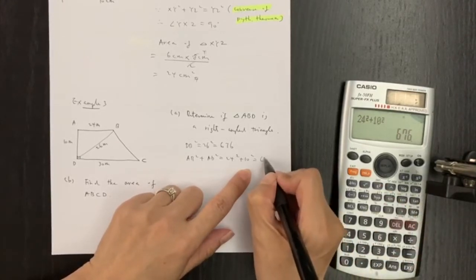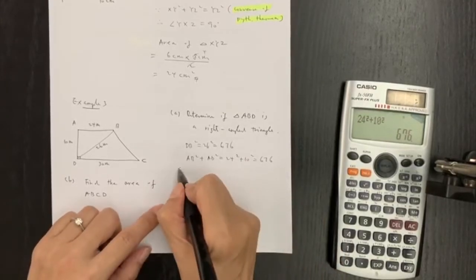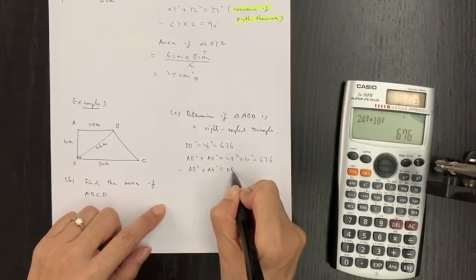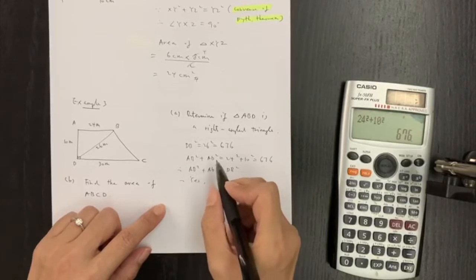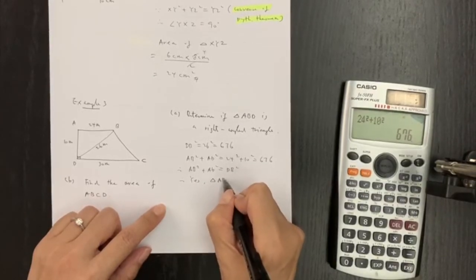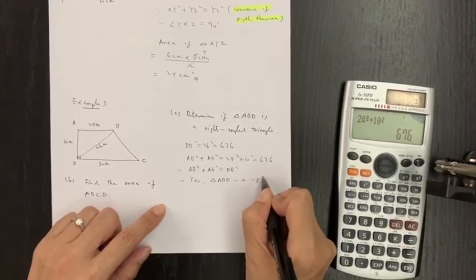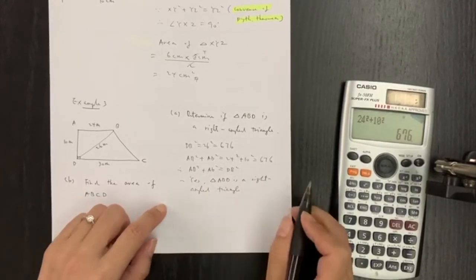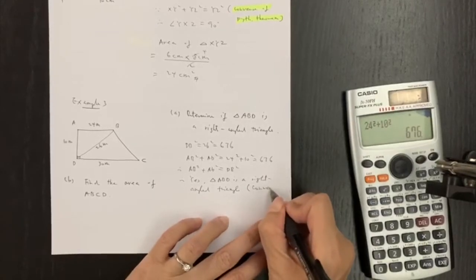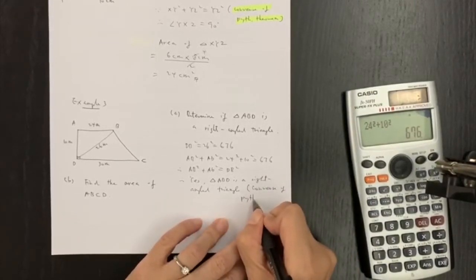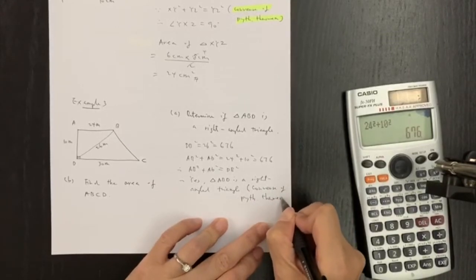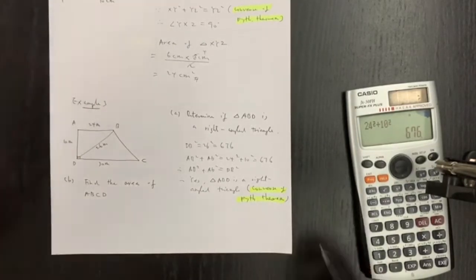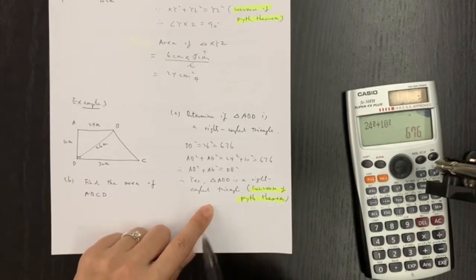I also get 676. Therefore, they are the same. Therefore, AB squared plus AD squared is equal to DB squared. Triangle ABD is a right-angled triangle. And don't forget to write your reason here, which is converse of Pythagoras' theorem. So this is the opposite of Pythagoras' theorem, to prove whether it is a right-angled triangle or not.